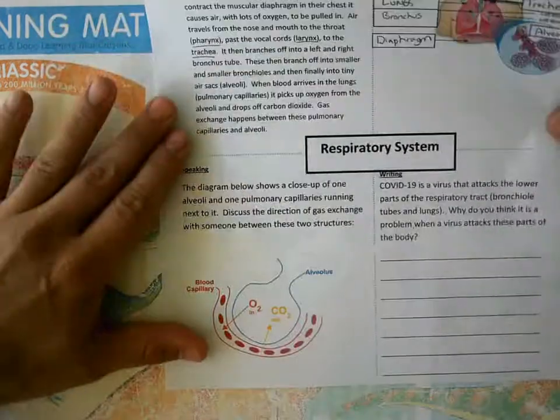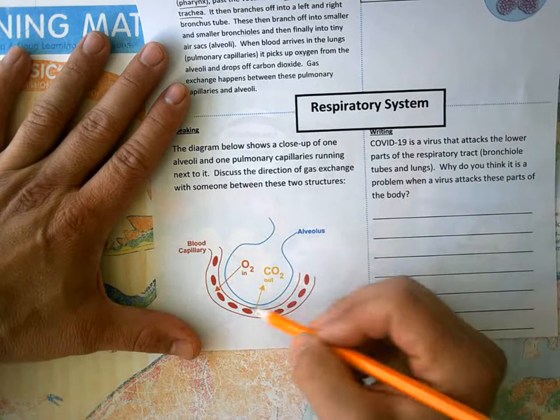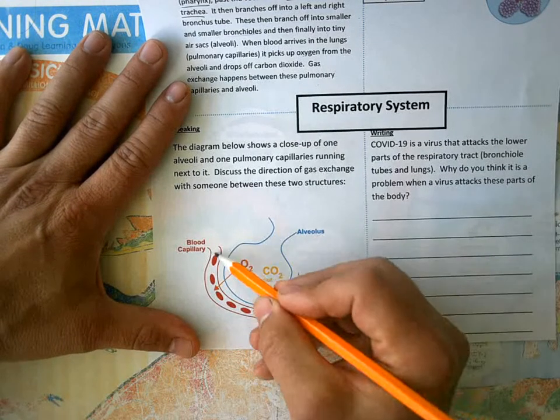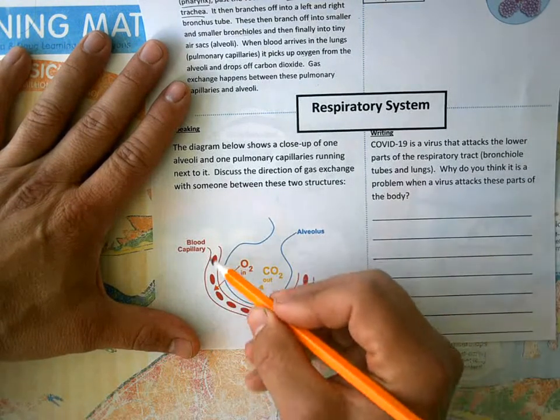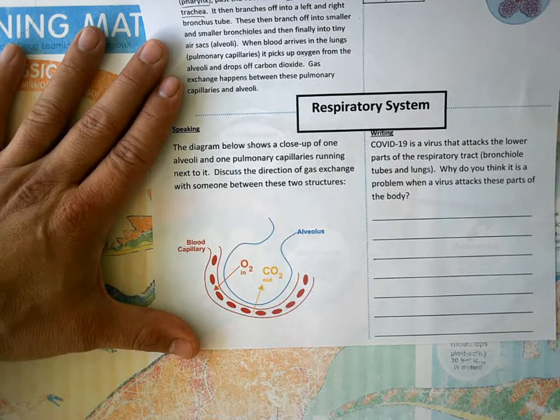Okay, down here below. This shows the close-up of one alveoli, an alveolus, and one little blood capillary in our lungs, the pulmonary capillary. And I'd like you just to discuss with someone the direction of oxygen and carbon dioxide between the alveoli and the capillary.